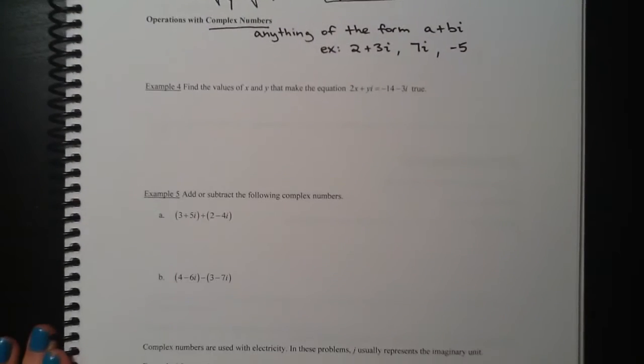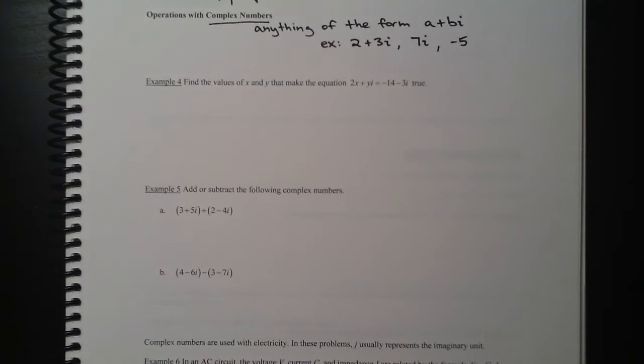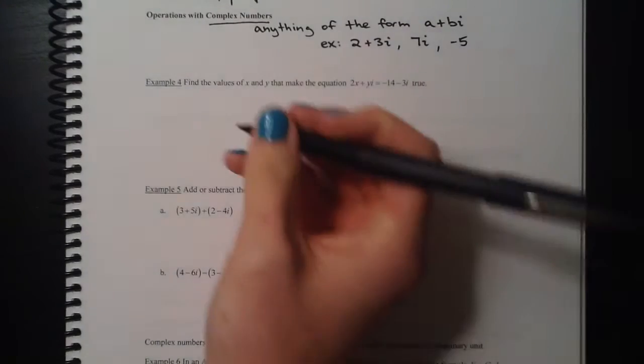So we're going to be doing operations. We're going to be adding, subtracting, multiplying, and dividing complex numbers. Okay, so the first thing that we do, and this is kind of a strange piece, we're going to be equating two complex numbers together. So the main idea is that two complex numbers are equal only if their real parts are equal and their imaginary parts are equal. Okay, so this is super important.